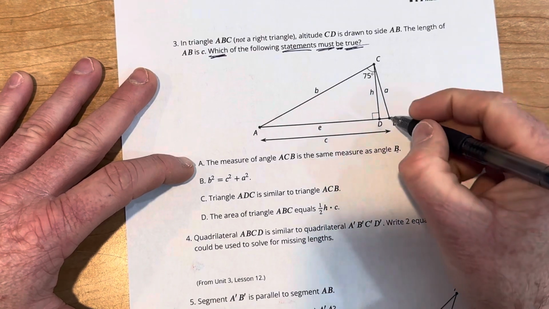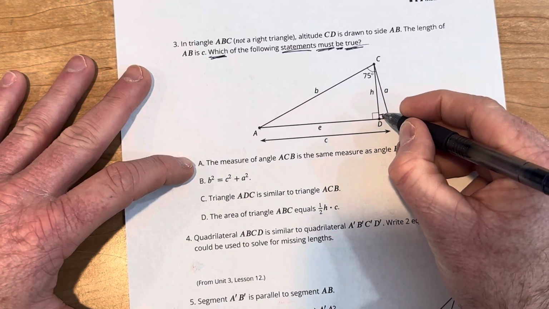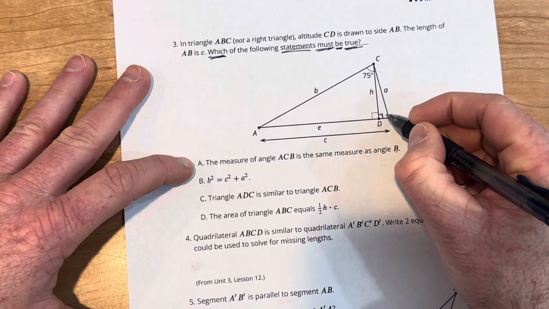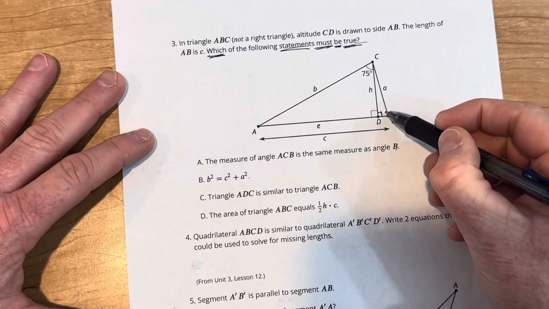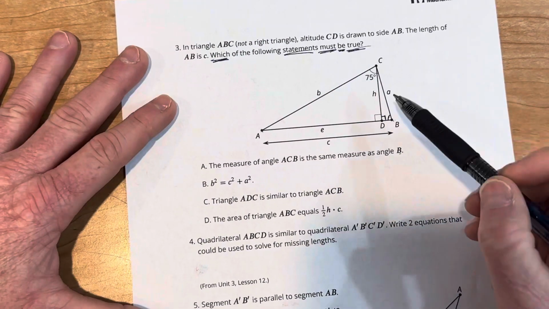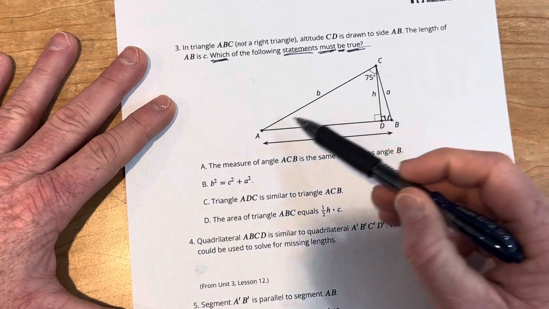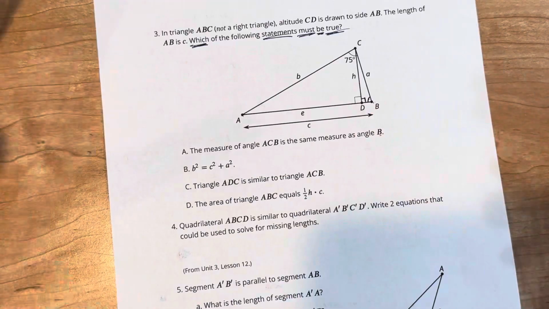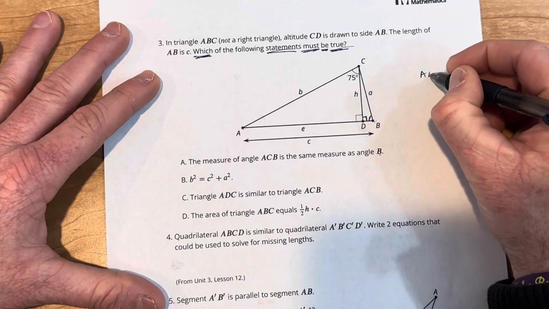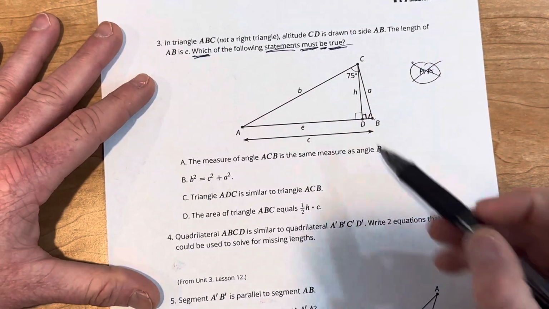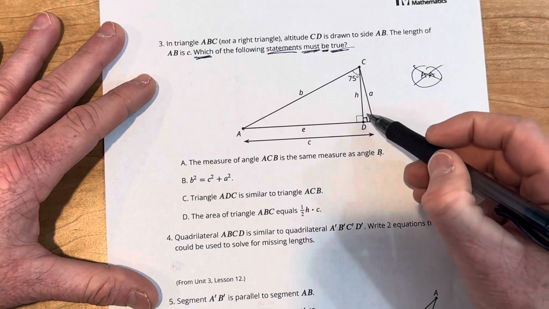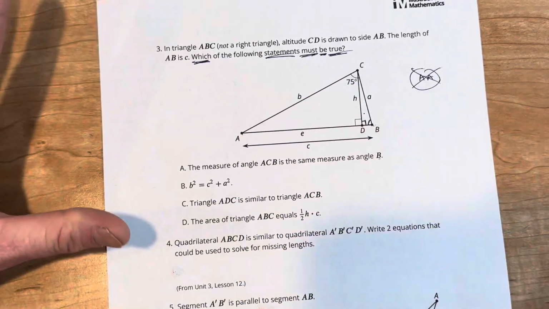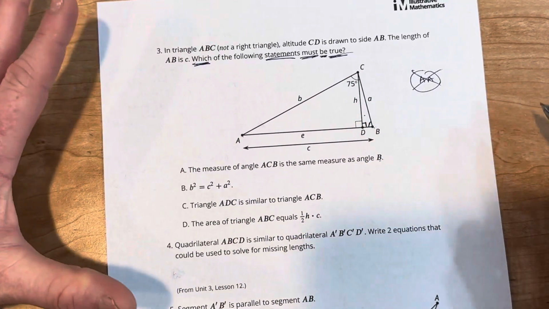That is highly doubtful because this is a 90-degree angle. They share angle B, but there's no 90-degree angle in the larger ABC. So you can't say, so angle is out. So you can't say those two are similar, the small one and the big one. You can't, because they do not have two angles in common.